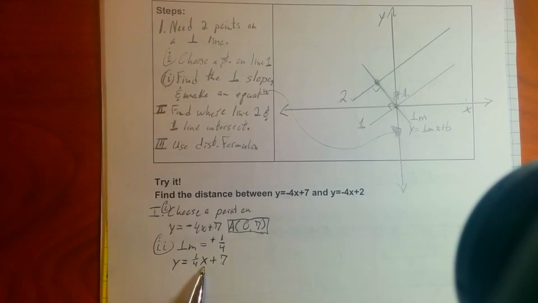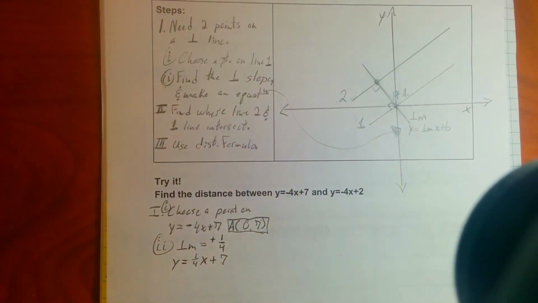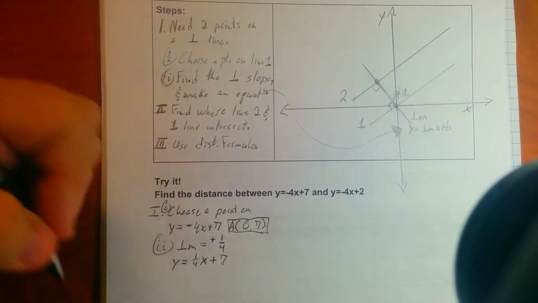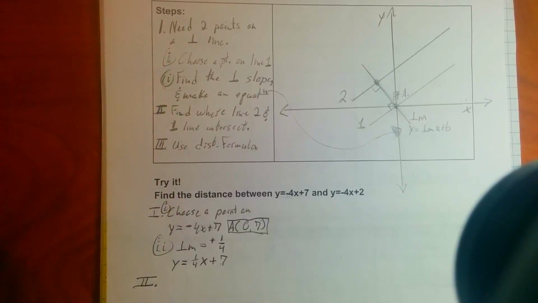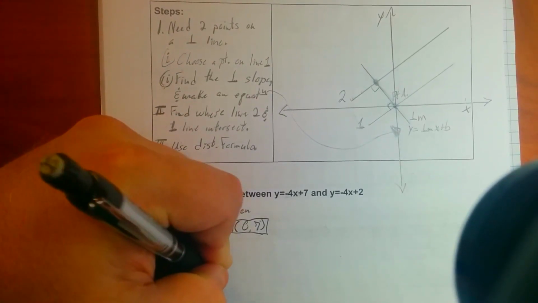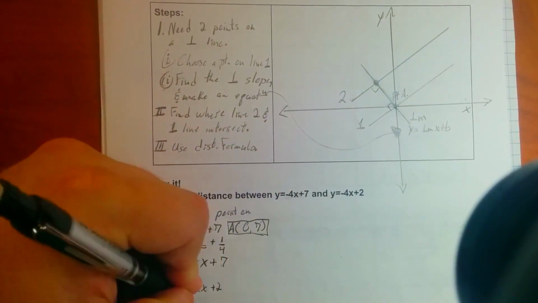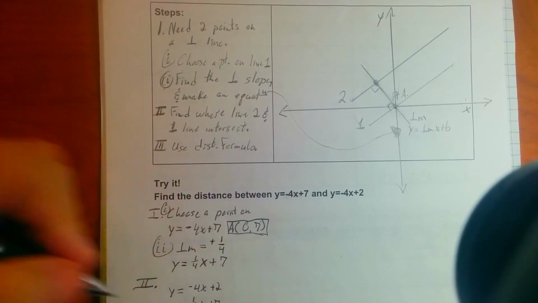Now we need to know where this equation, the perpendicular line, intersects the second line. So this is part 2. I need to know where y equals negative 4x plus 2 and y equals 1/4 x plus 7 intersect.